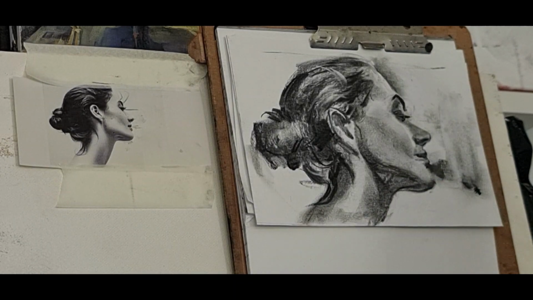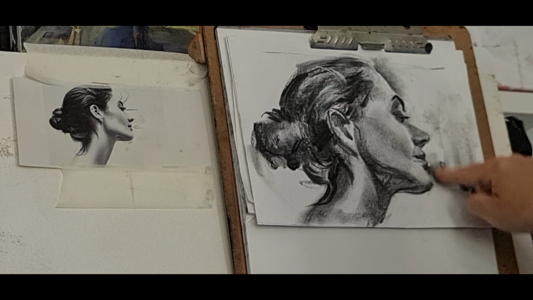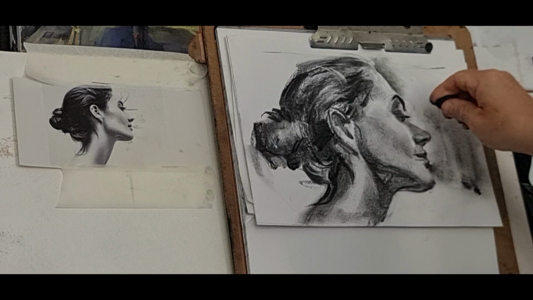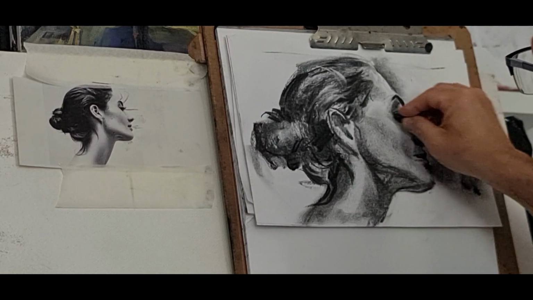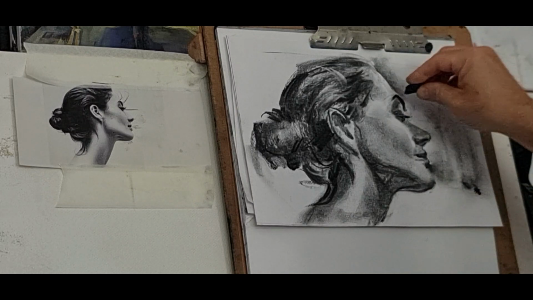Okay, people. So I'll leave it, spray it, and then come back. Do more of a cheekbone light, right here.